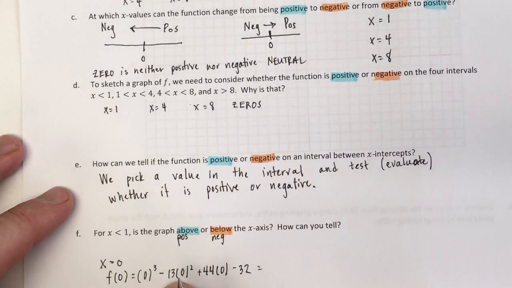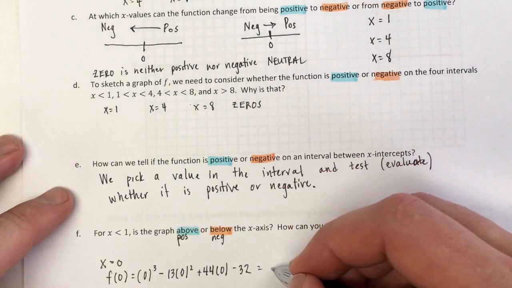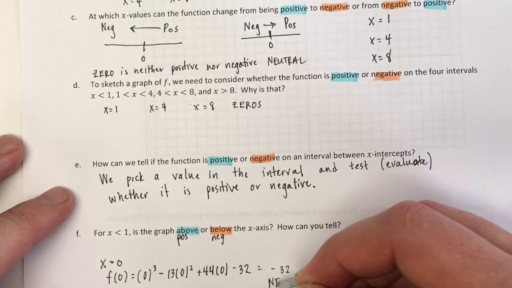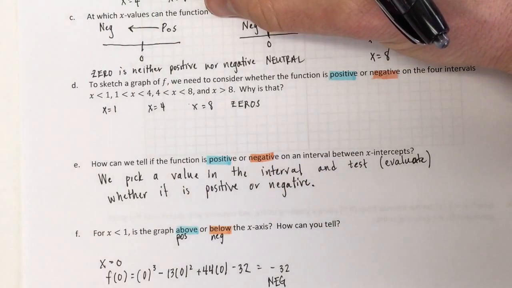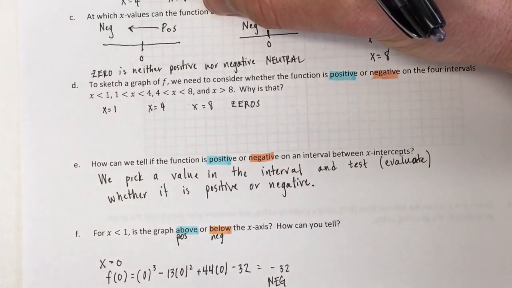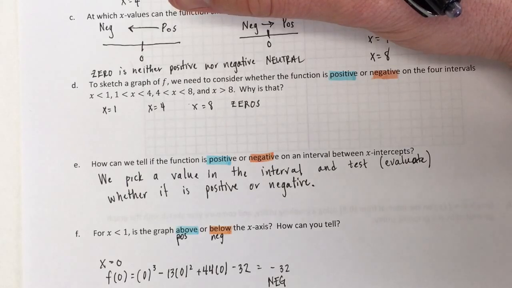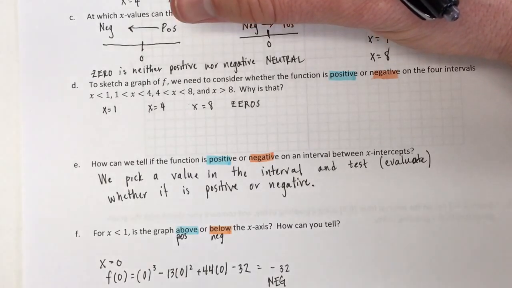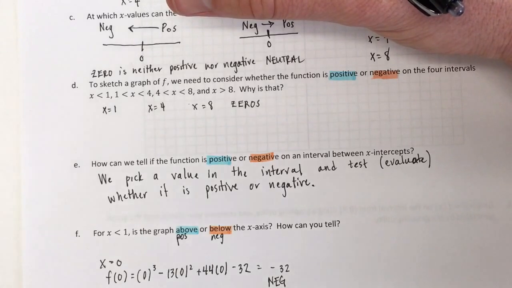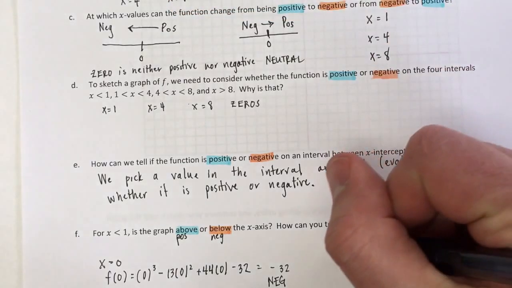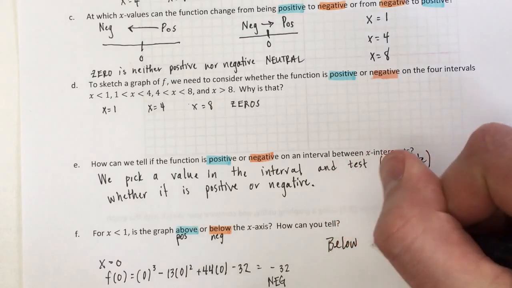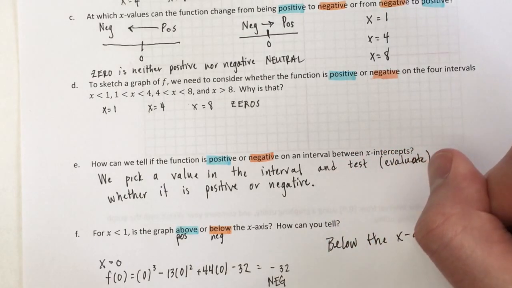And this would be 0 minus 0 plus 0 minus 32, which is negative 32, which is negative. Now you might be wondering, what happens if I picked a half or a quarter or even a negative number like -8 or -10? If we were to change to a positive value over this interval, we'd have another 0 at that spot. So we know, because we don't have any other zeros, that this whole interval must be below the x-axis.